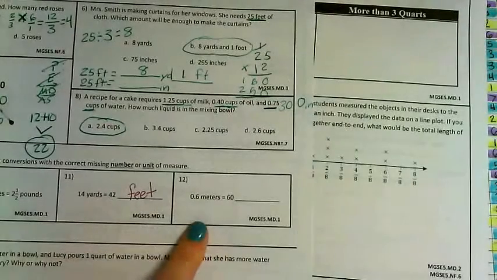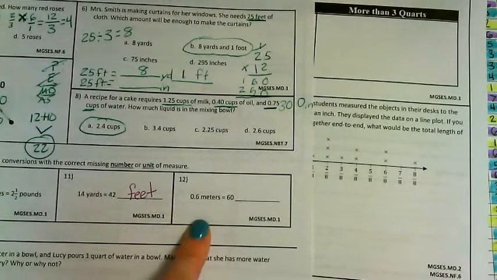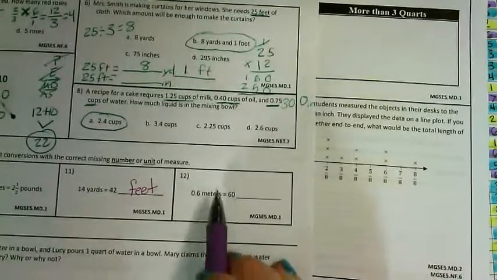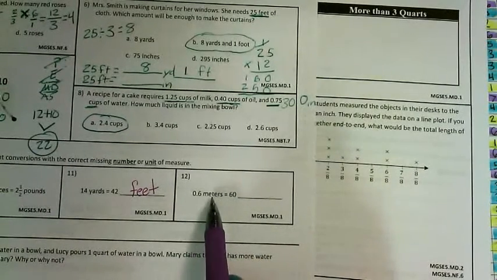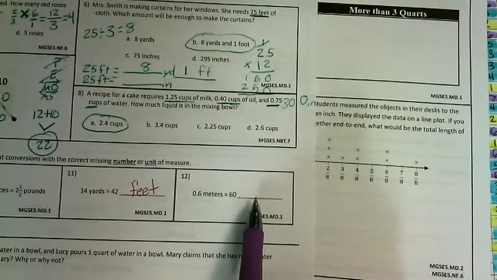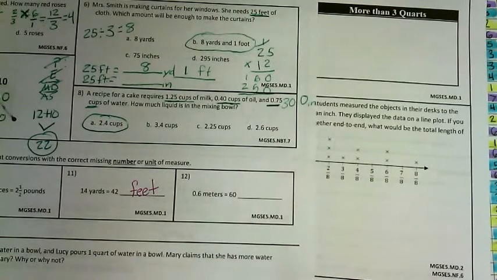Finally, we see a metric unit, right? We like metric units because they're easier for us to do. It's all about that power of 10. So let's look at what we've got. I've got 0.6 meters equals 60 blank. Again, it's looking for that unit.